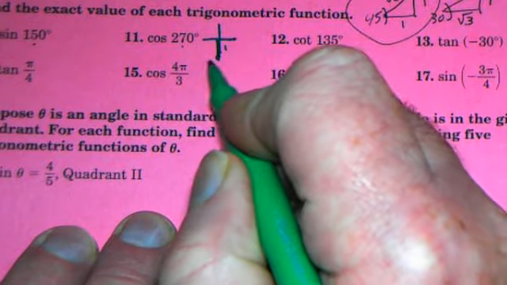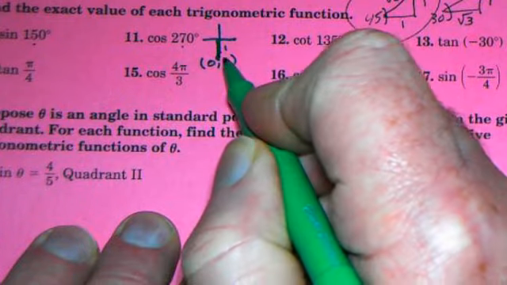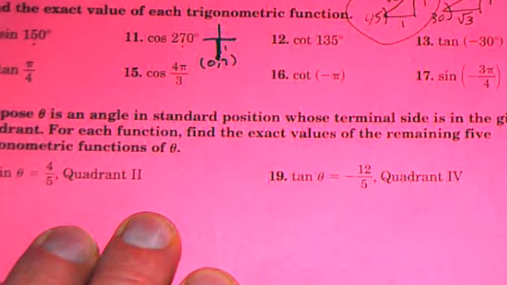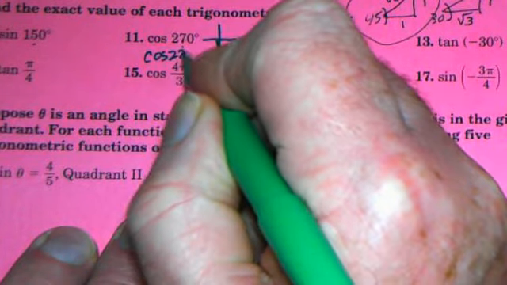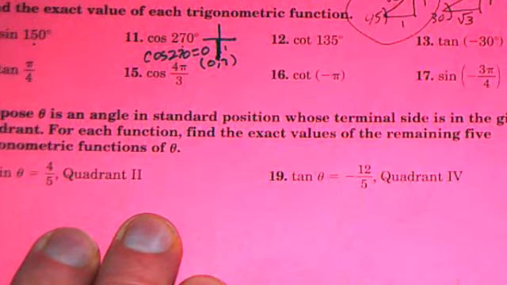So we've got 0, negative 1 for the xy coordinate that goes with that point. Cosine goes with the x value, so cosine of 270 is 0, because 0 is the x-coordinate that goes with that.